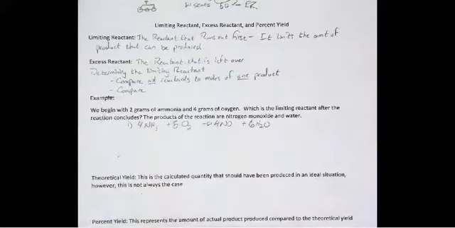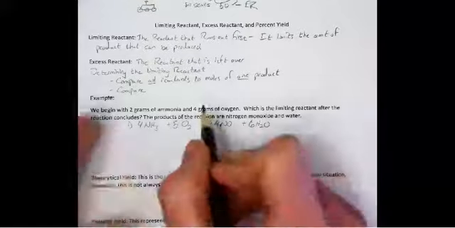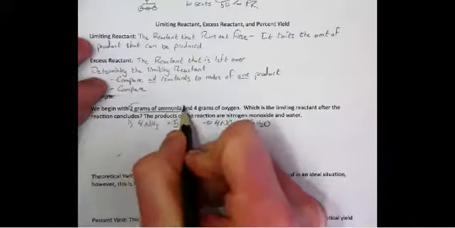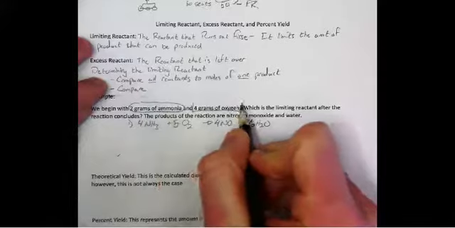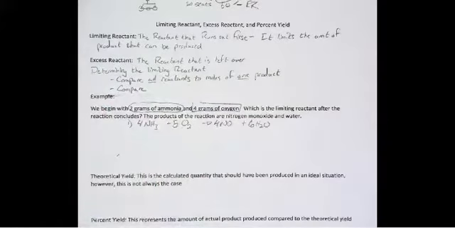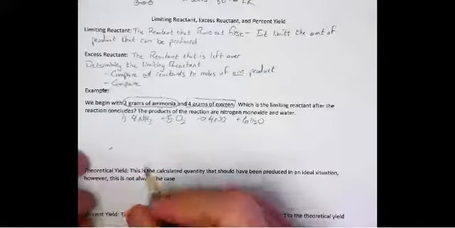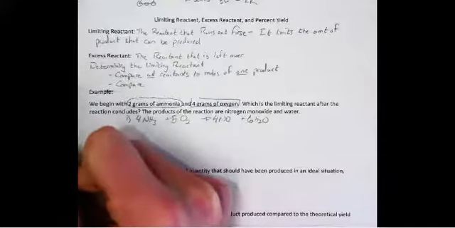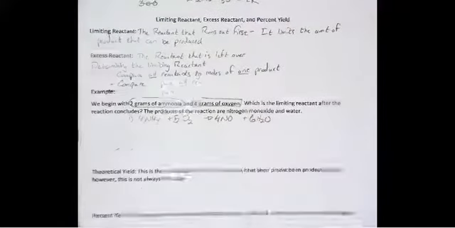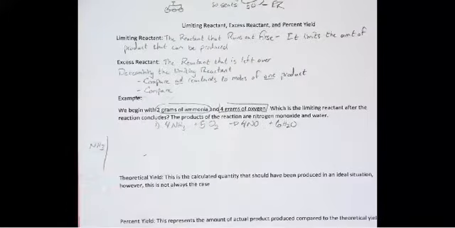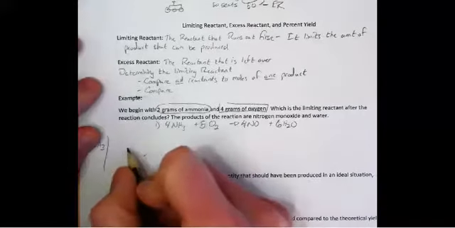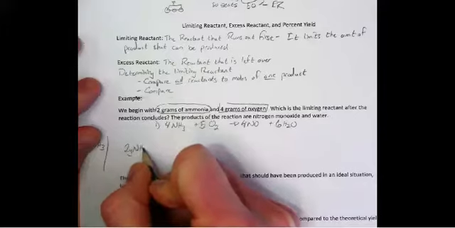Okay, next we're going to convert from the original masses to moles of a product. Does it matter which product we work with? Absolutely not, just as long as it's the same one for both. So we're going to start with our ammonia, NH3. And we're going to test to see how much product we can make with those 2 grams of ammonia. So we're going to start with our 2 grams NH3.